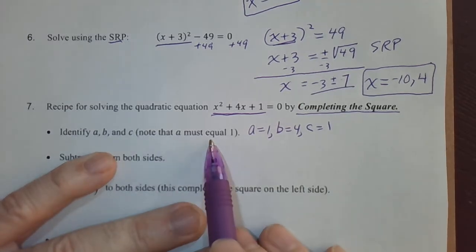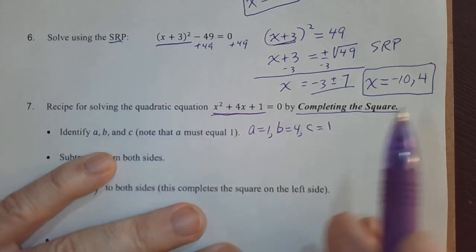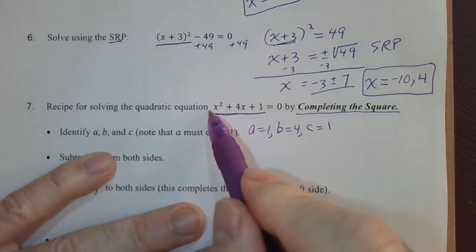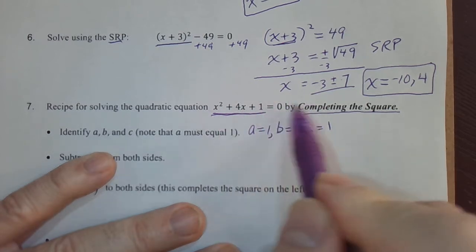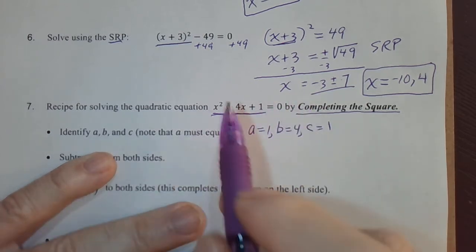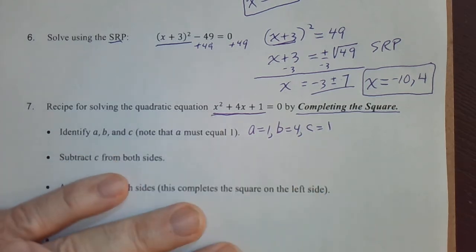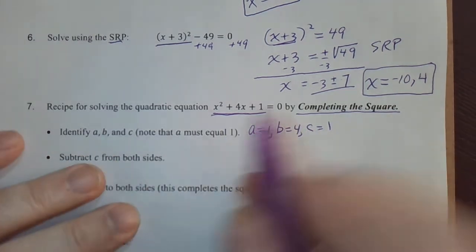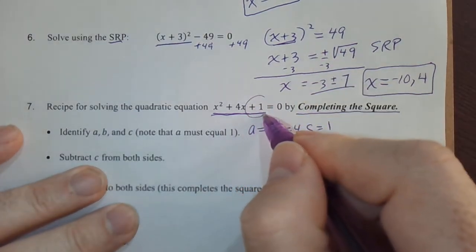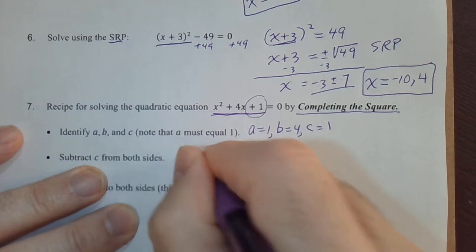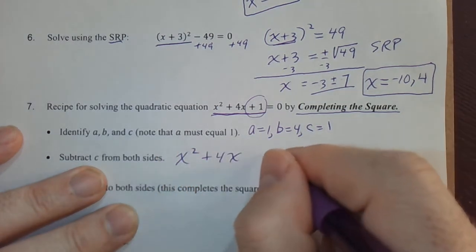And note that A needs to be a 1 in order to complete the square. If it's not a 1, it's very simple to fix. If this were 3x squared, we would simply divide every term by 3. Both sides we divide by 3, and we would have x squared with a coefficient of 1. Now, let's subtract c from both sides, this term right here. What I want is the x squared plus 4x all by itself on one side.